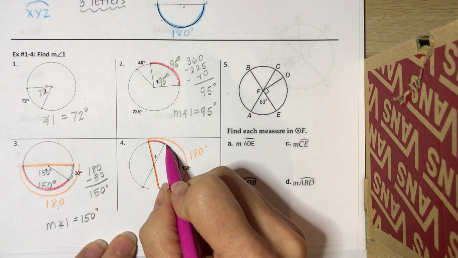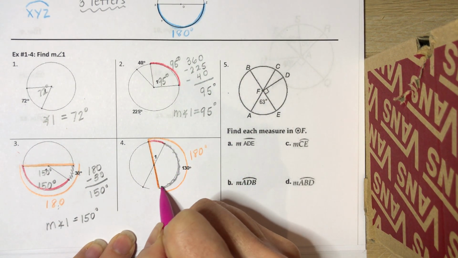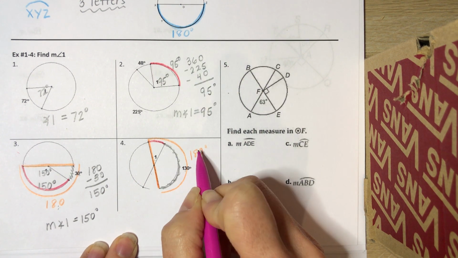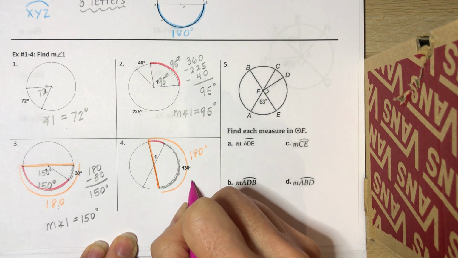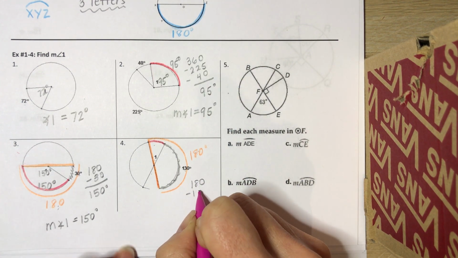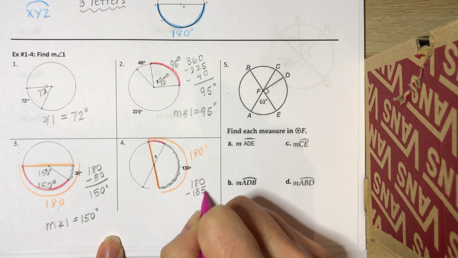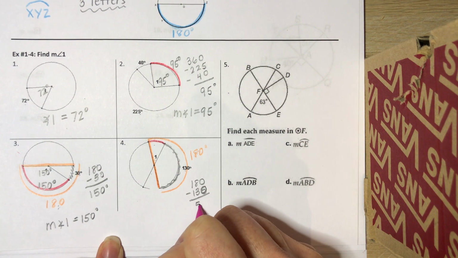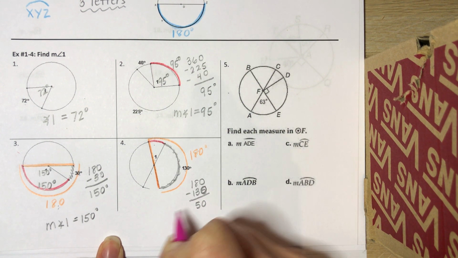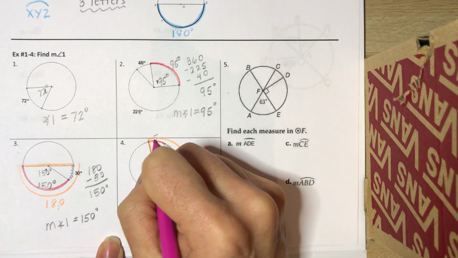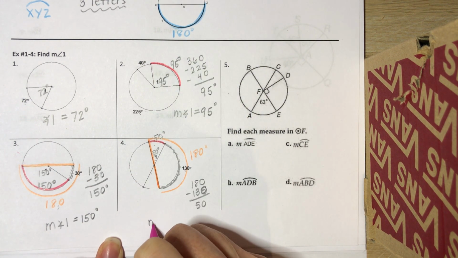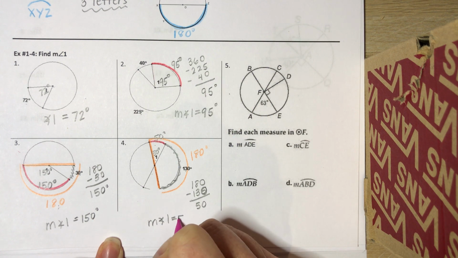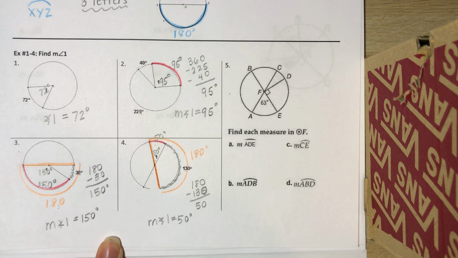I know from here to here is 130 degrees. If I subtract my two numbers, I will figure out what my minor arc is. So 180 minus 130 is 50 degrees. So my minor arc is 50 degrees, which would make my central angle 50 degrees. The measure of angle 1 is 50 degrees.